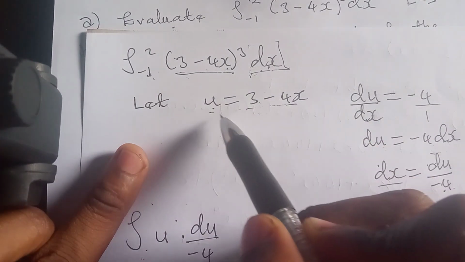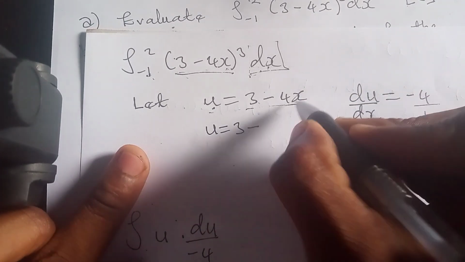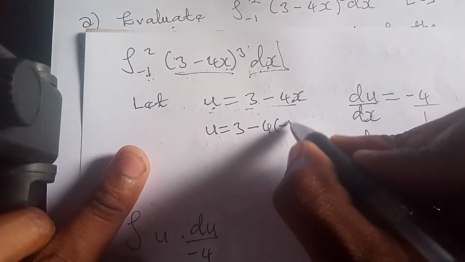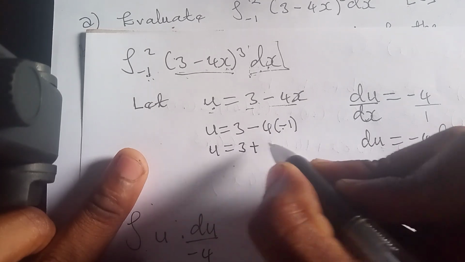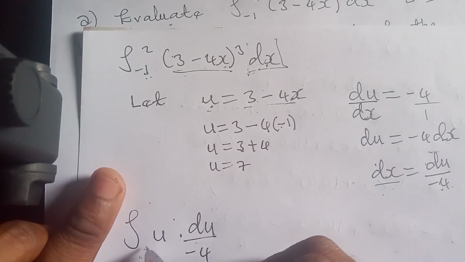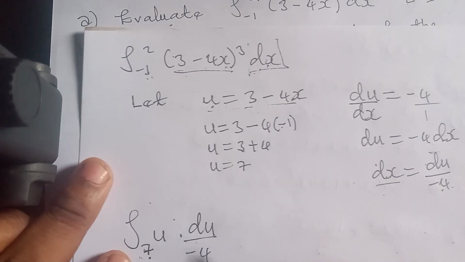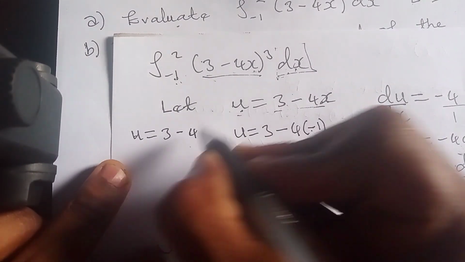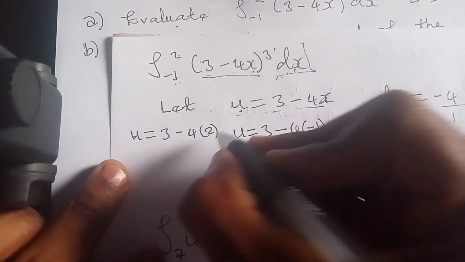And then for the limits, my lower limit here is a 1, but this is an x. So to find the corresponding u value, I can just say u is equal to 3 minus 4, and then where there is x, I can put negative 1. So that means we have this, and then this will be a 4. So our u will be a 7. So this one will be a 7. That will be our lower limit. As you may have guessed, the upper limit will be 3 minus 4. Instead of having an x, I'll put that there.